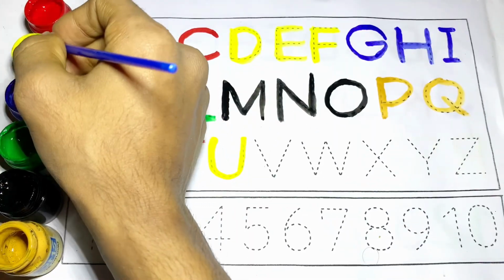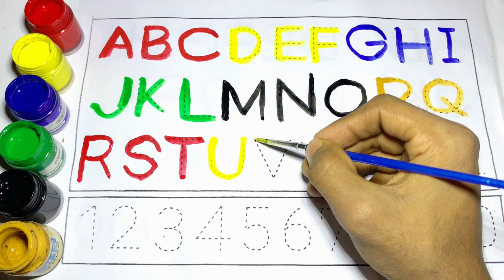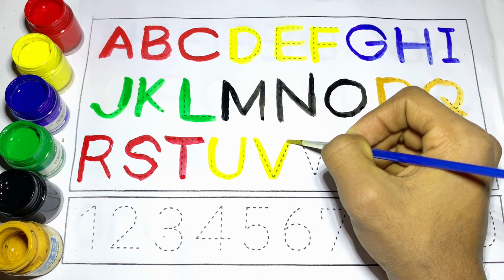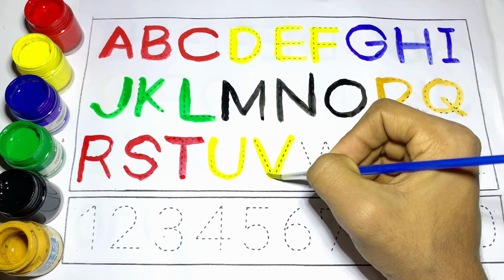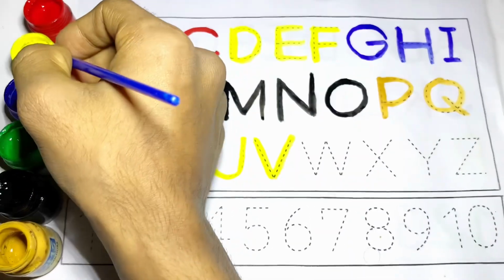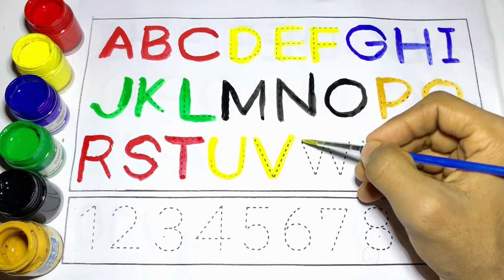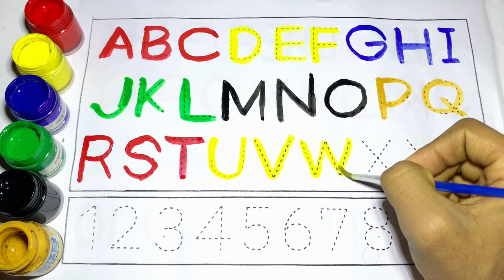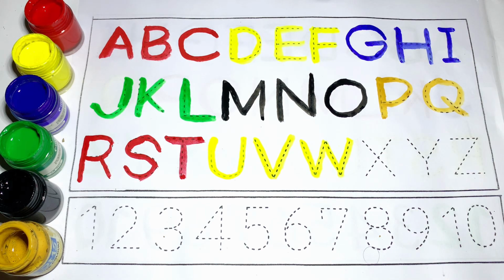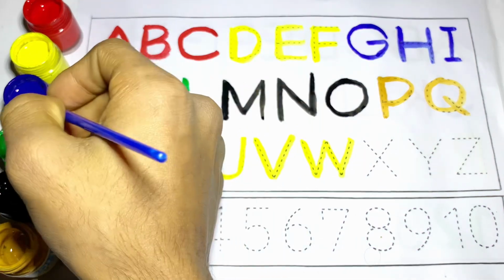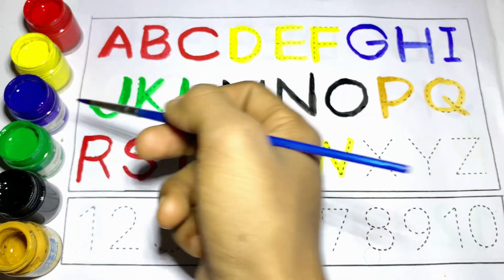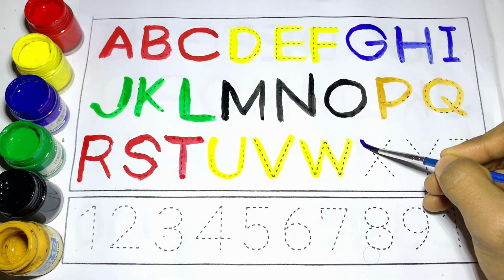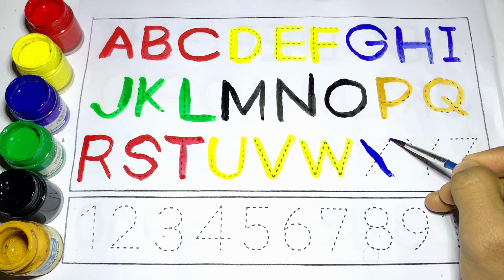Kids, again use yellow color and draw V. V for van, V for violin. Kids, again use yellow color and draw W. W for wolf, W for watch. Now X. X for X-ray, X for Xmas tree. And use red color.